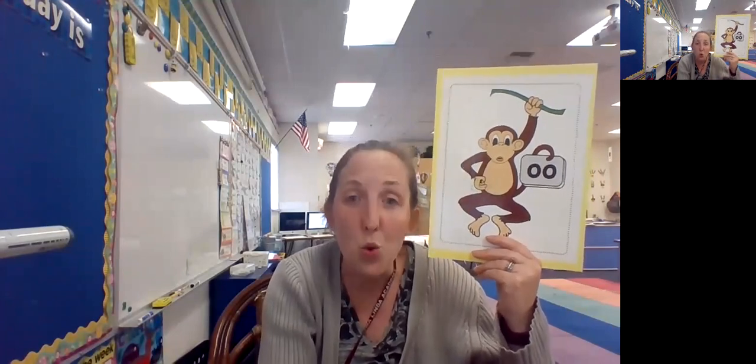Tomorrow we're going to learn our song that goes with the monkey so we can learn the other sound that goes with OO, like ooh, like a monkey. It's a fun song about being a monkey. We will do it tomorrow and we will study that more again on Friday, or Thursday, I'm sorry. So let's remember that there's two sounds for OO. The first one can be ugh and the second one can be ooh. Two different sounds. Good job, guys.